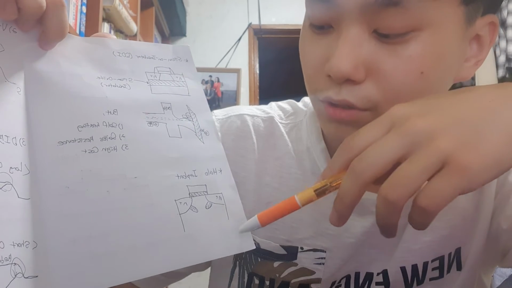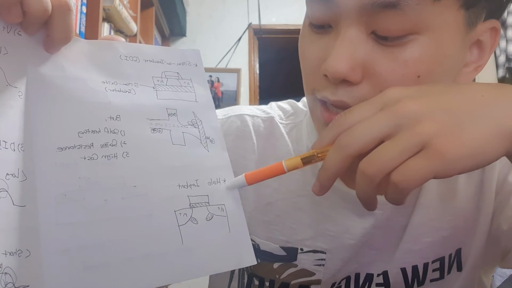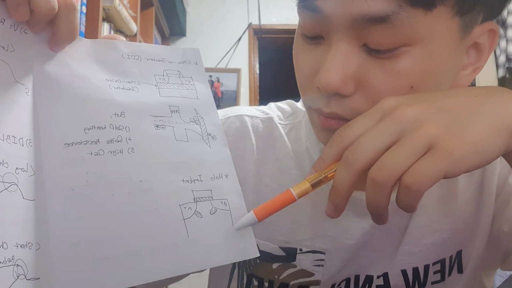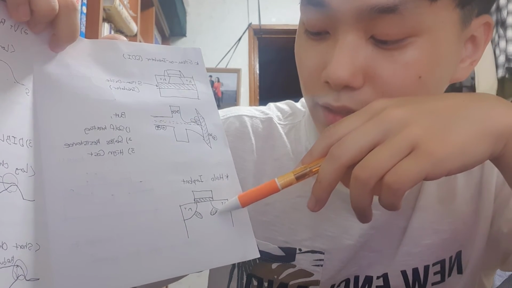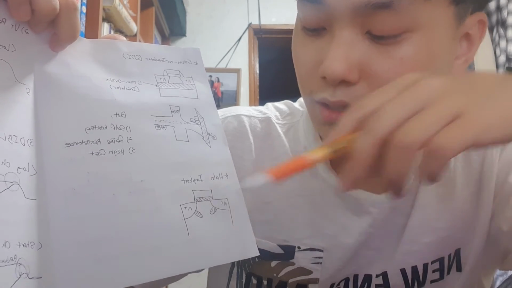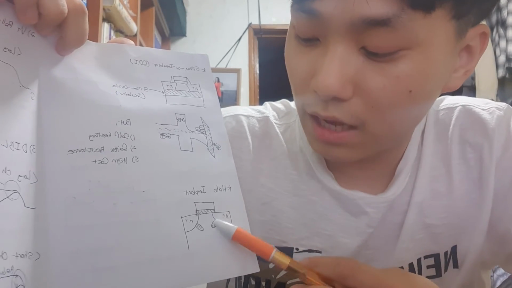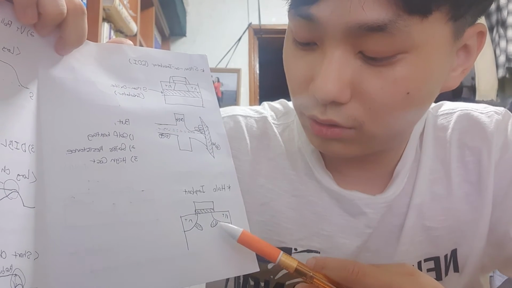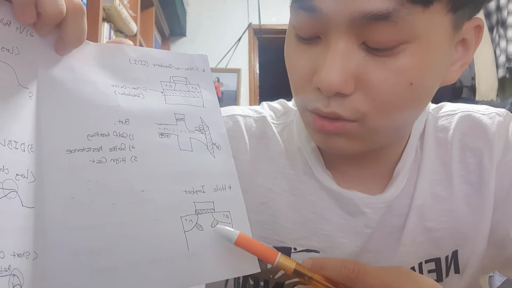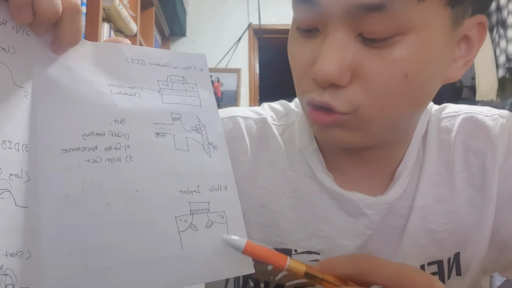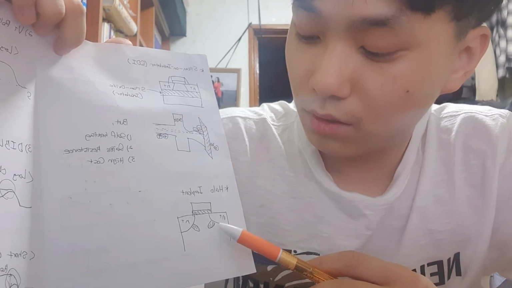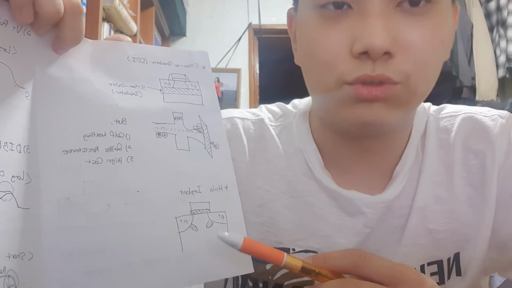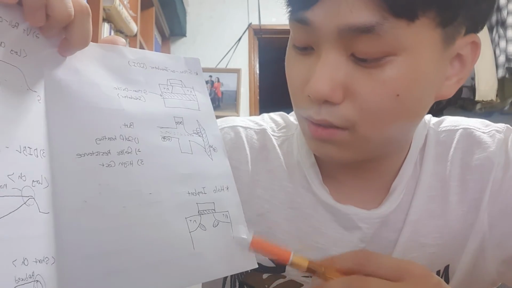There is another method called halo implant. We can highly dope a halo implant between the source to body and drain to body, so we can defend against punch through. Also, it is very high cost, so we normally do not use this method.